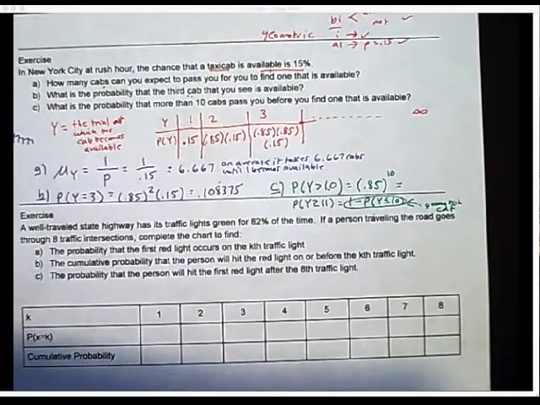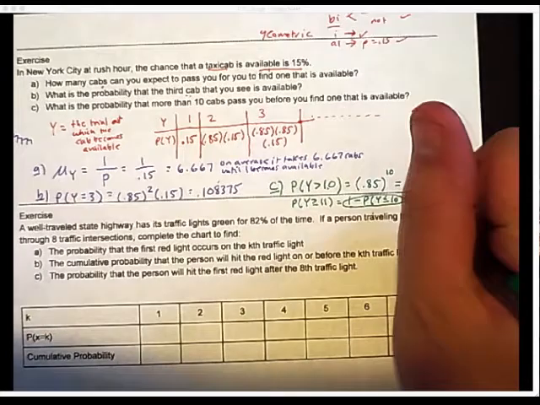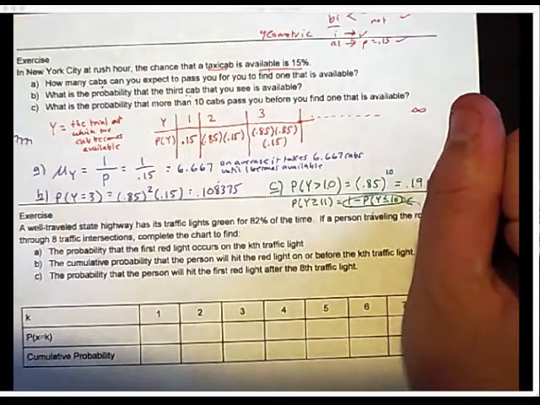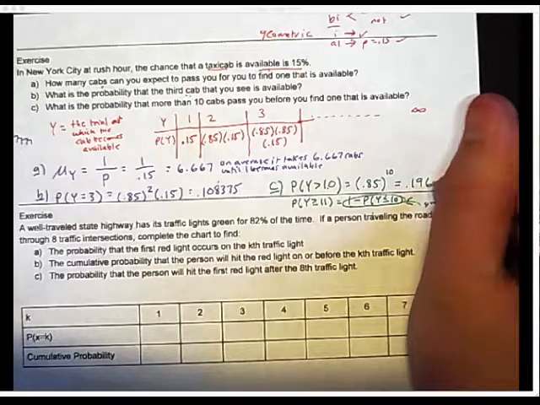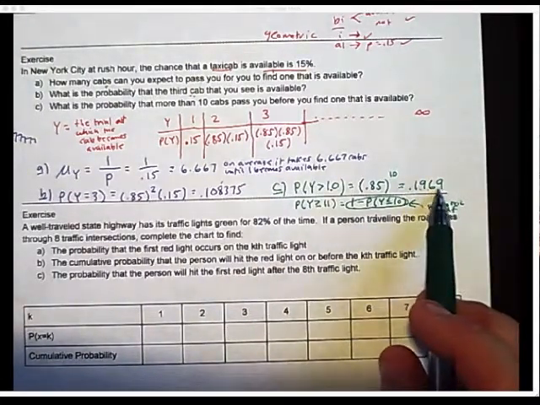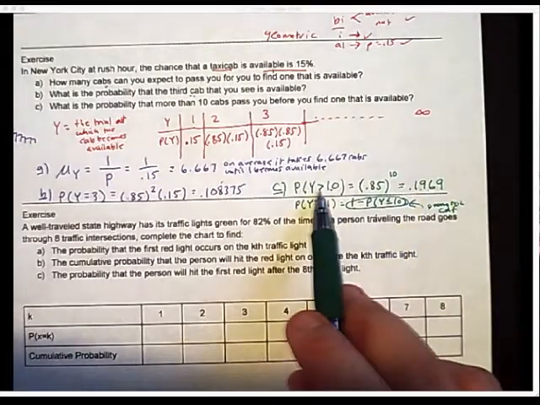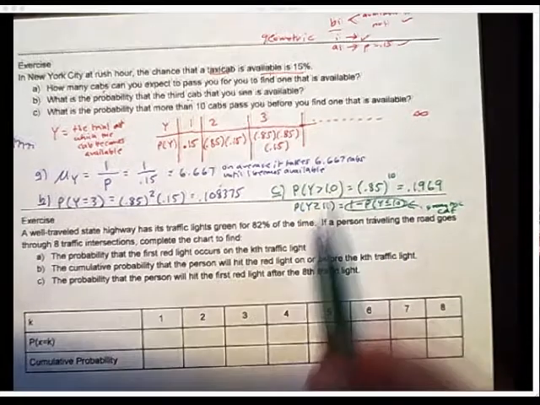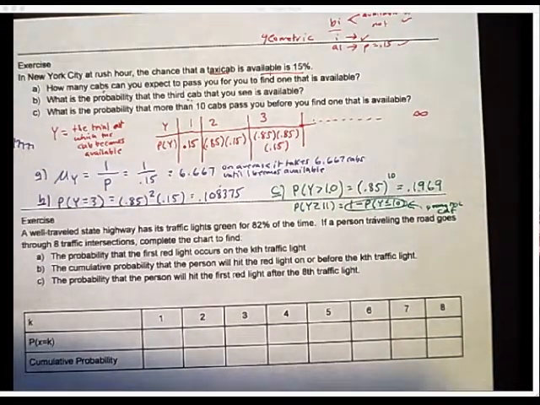All right. So if I take 0.85 and raise it to the 10th, I get 0.1969 if I round. So there's a 19.69% chance that you're going to have to wait on more than 10 cabs till one becomes available. But it's New York City, it's rush hour. Okay? Sometimes you get that.